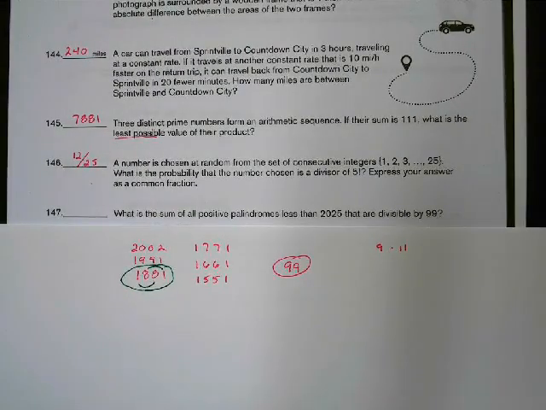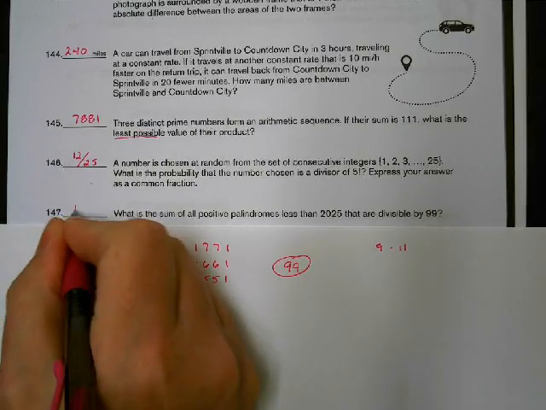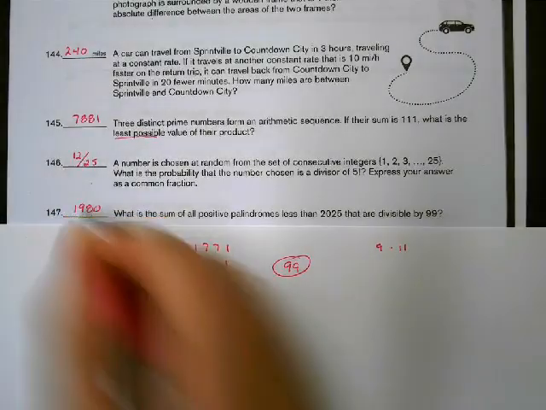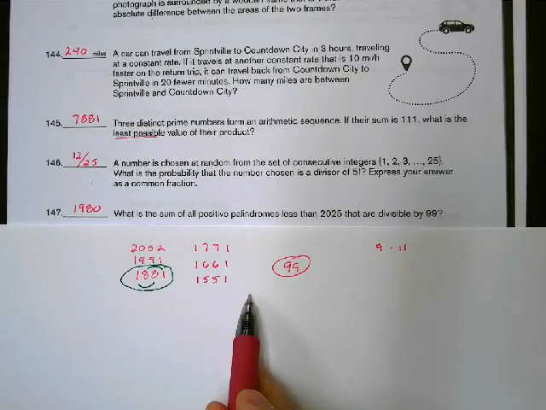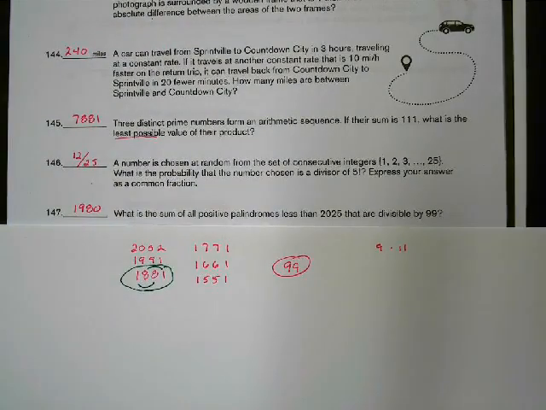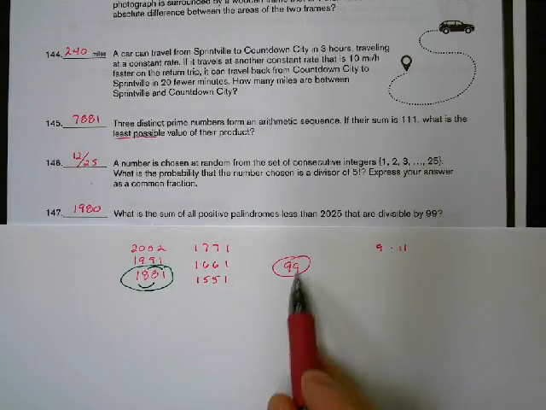So we can just go through systematically: 1441, 1331, 1221, 1111. Just keep on going, and you're going to see that when you get down to it, the last one that actually works is 99. There's got to be an easier way to do that one, but that's how I did it.